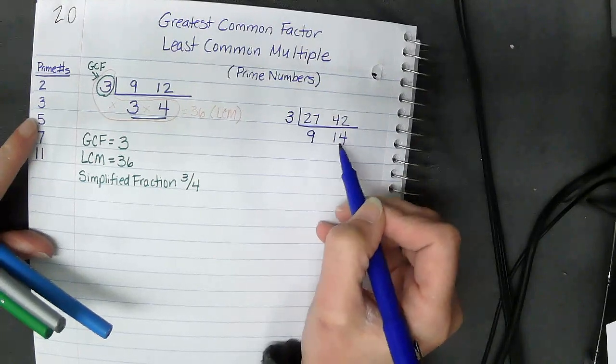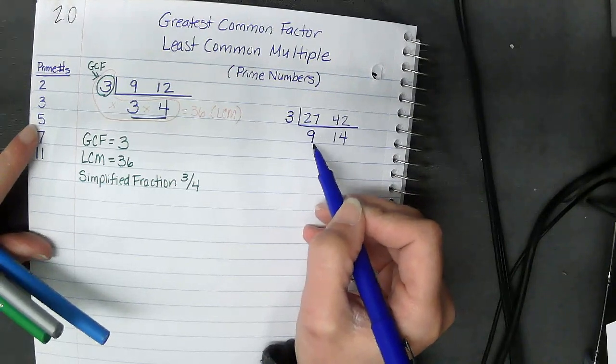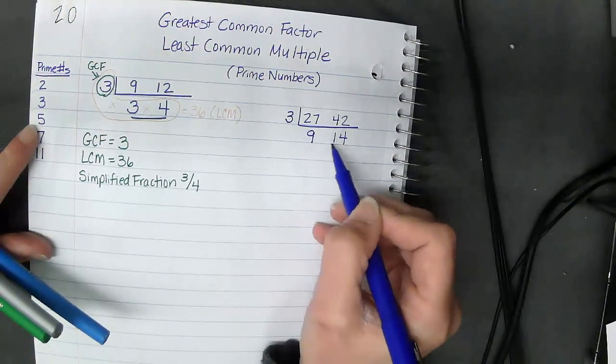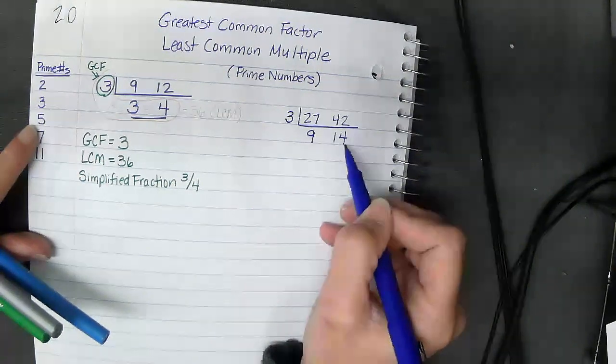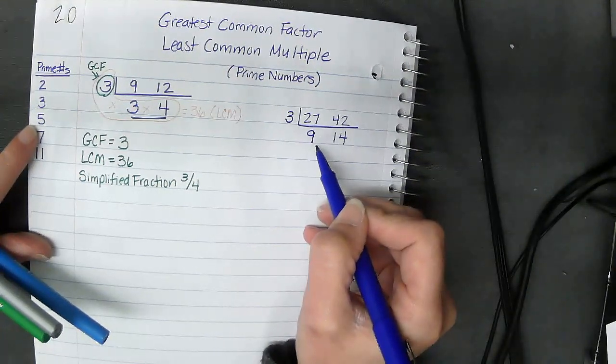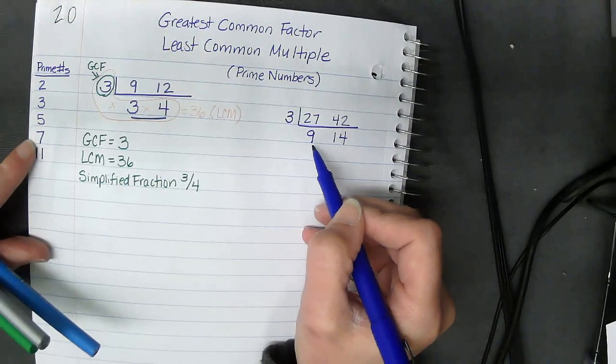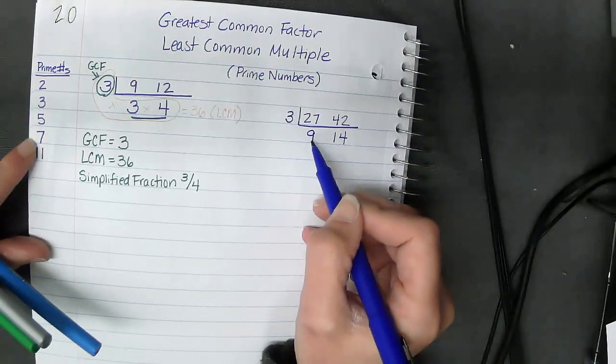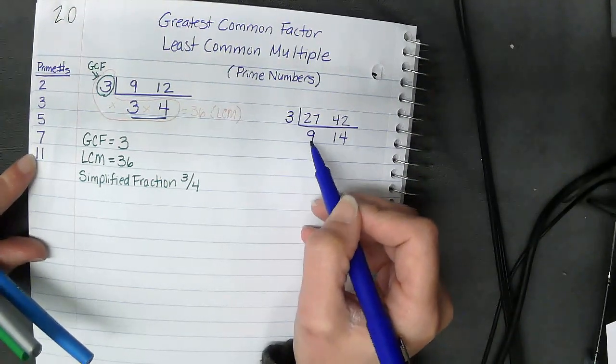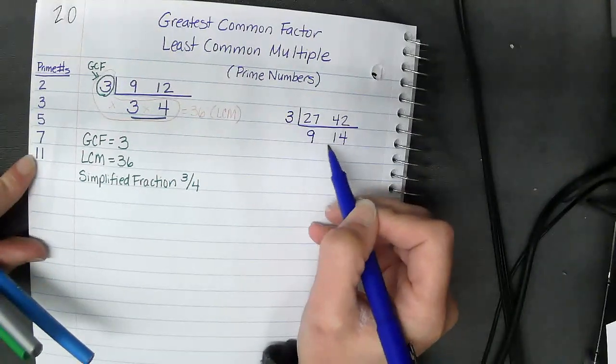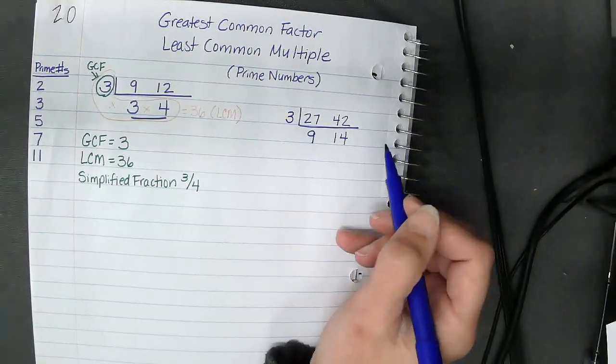Can 3 go into 9 and 14? No, because 3 does not go into 14. So I move on to the 5. 5, these don't end in 0 or 5. So they are not divisible by 5. 7 does not go into 9 evenly, and 11 is greater than 9. So we are done. Okay.